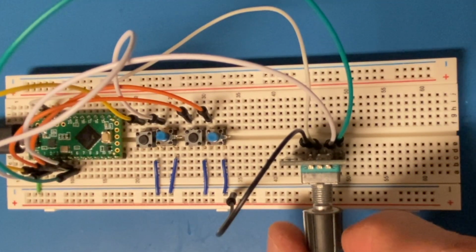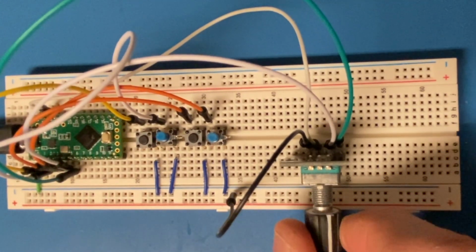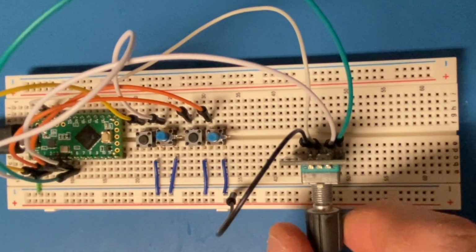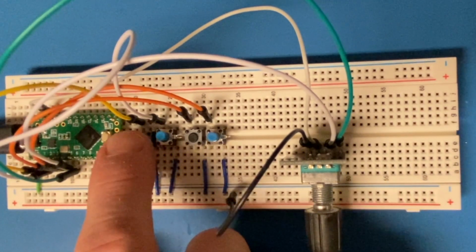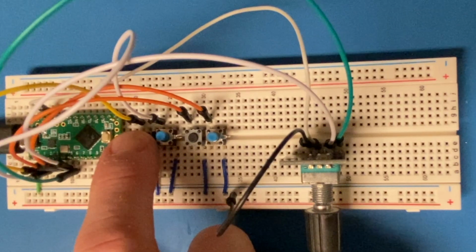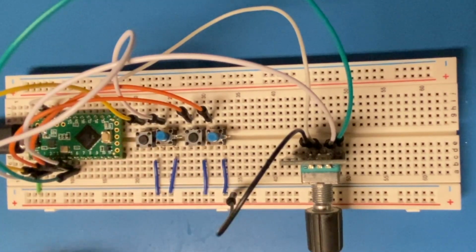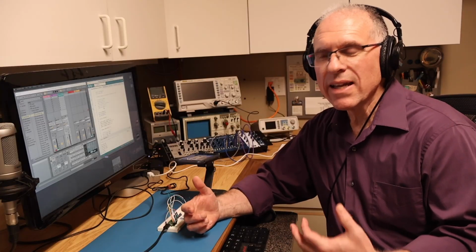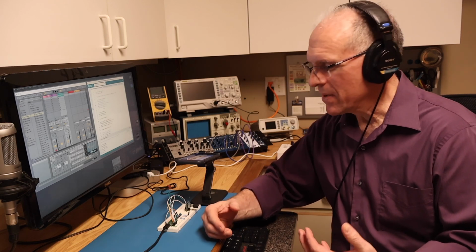Let's change the tempo. So you can start to hear some of those interesting, organic variations that are coming from the algorithm.